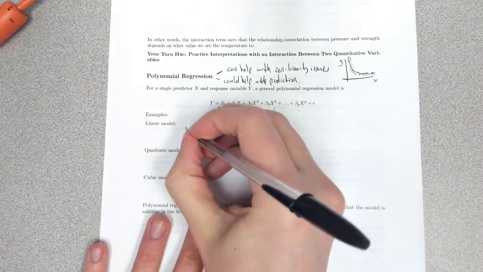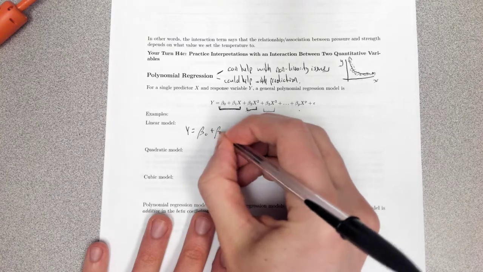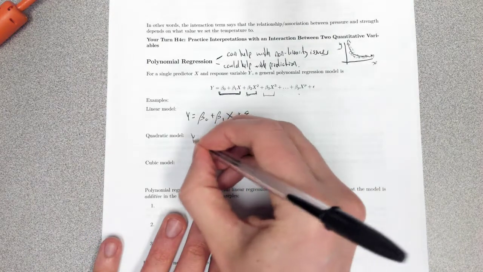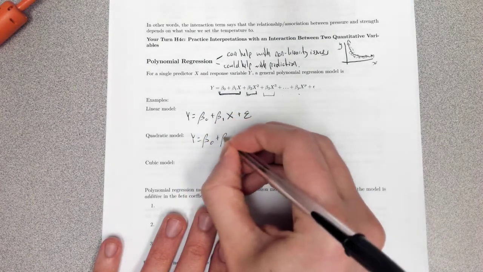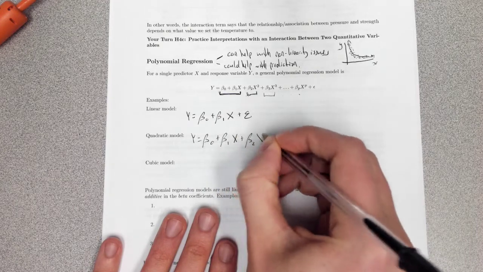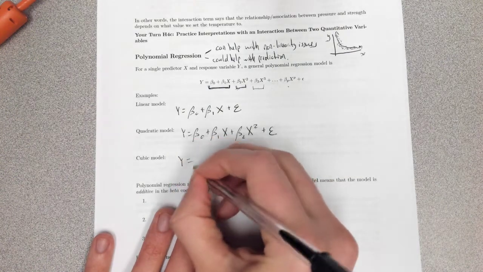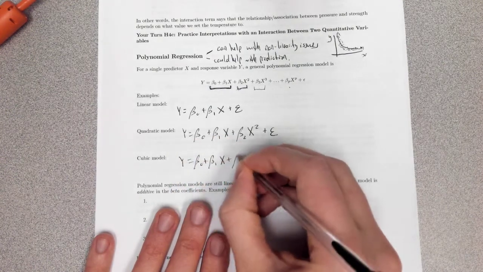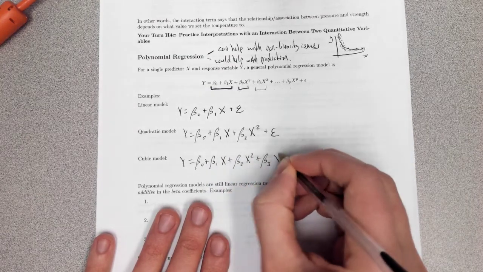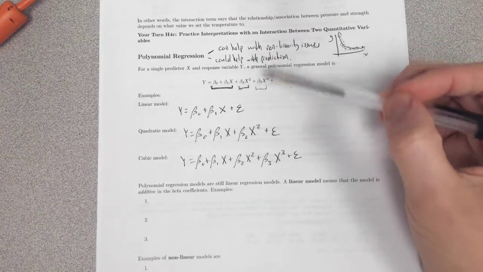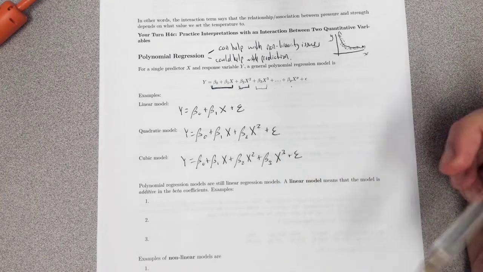The common examples of this are the linear model, which is just our simple linear regression model that we already know, the quadratic model with our predictor squared term in there, and a cubic model. All right, so that's when we would use this polynomial regression, and some very common forms of it.